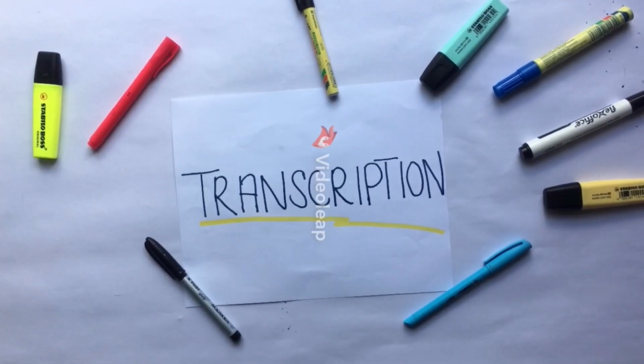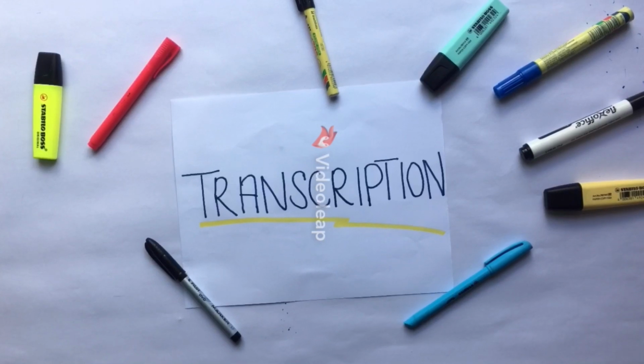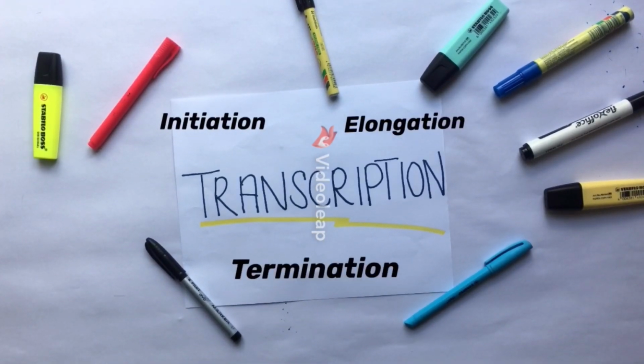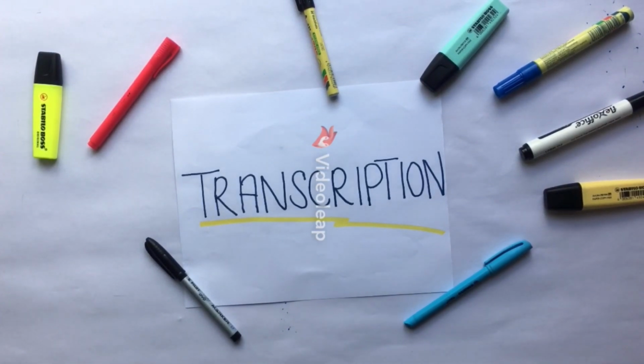In conclusion, there are three stages in transcription. They are initiation, elongation, and termination. One DNA strand, which is 3' to 5', is used as a template to produce an mRNA strand in the 5' to 3' direction. In eukaryotes, RNA processing occurs, which modifies the pre-mRNA to mRNA. The mature mRNA leaves the nucleus to the cytoplasm.